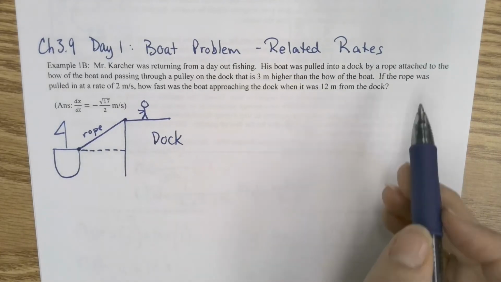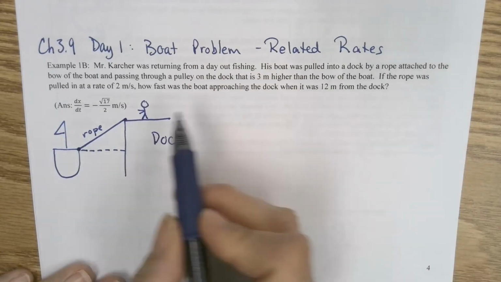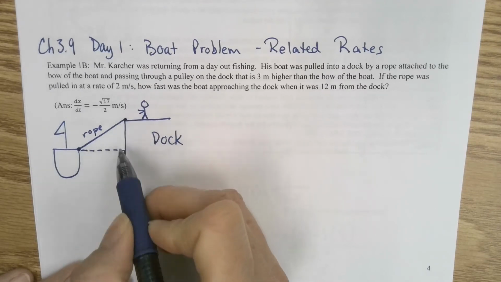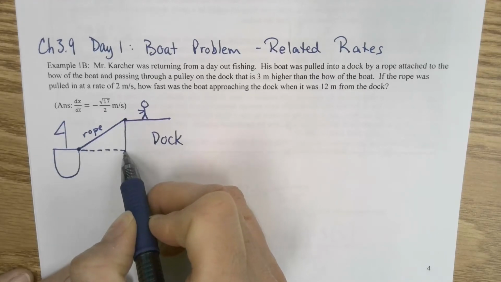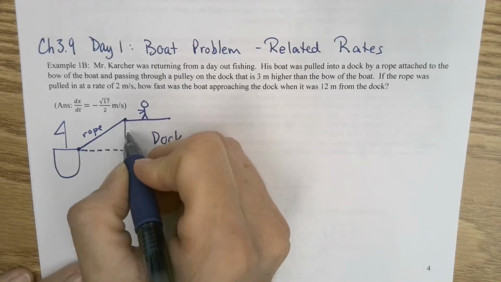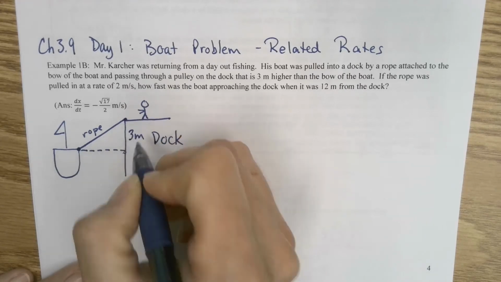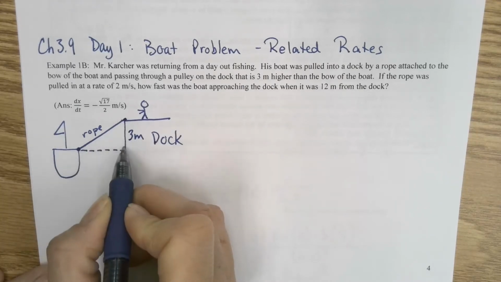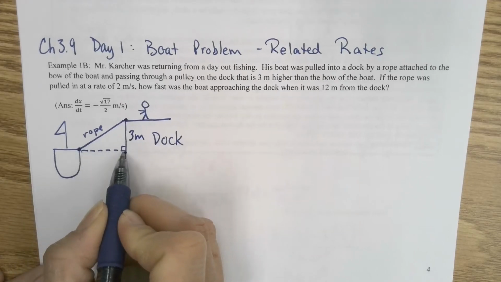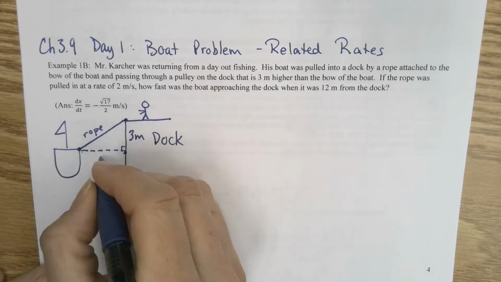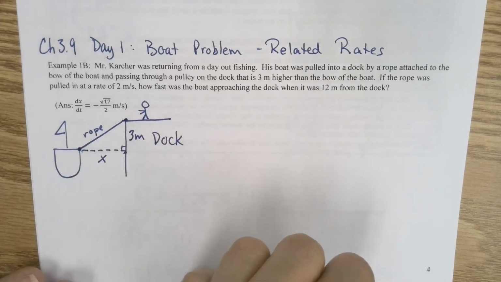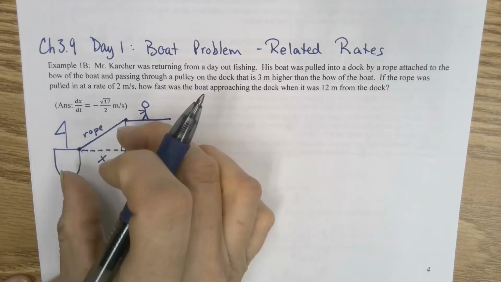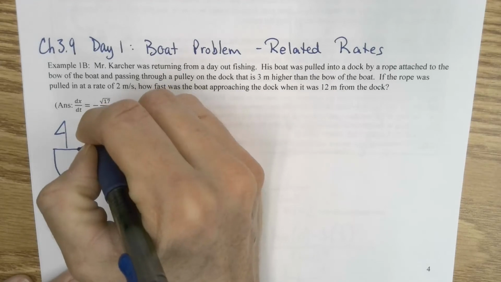It says the rope is attached to the bow of the boat and passes through a pulley on the dock that is 3 meters higher than the bow of the boat, which means this is a distance that will not change as the boat gets closer and closer to the dock, so I can refer to this as a constant number, as opposed to the other measurements in this little triangle that's created. As the boat gets closer to the dock, this distance is going to change. It's going to get smaller. So I'm going to call that a variable x. And as this gets closer, my rope is also going to be changing. It's going to be getting smaller and smaller. So I'm just going to call that z.